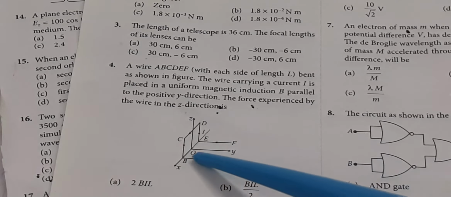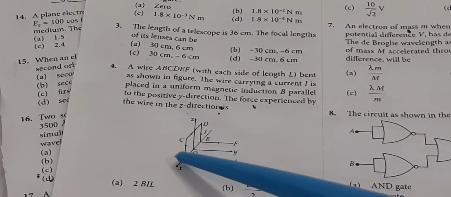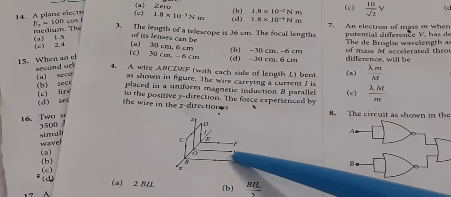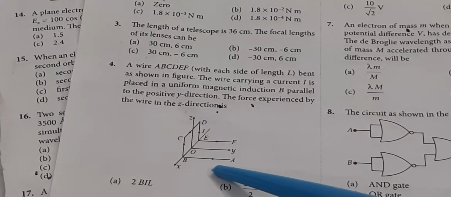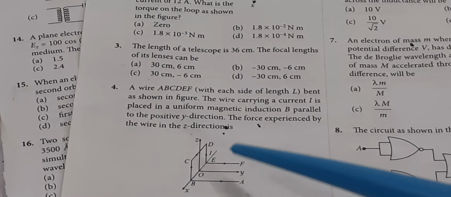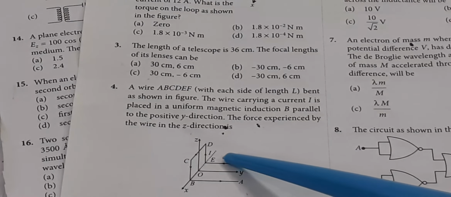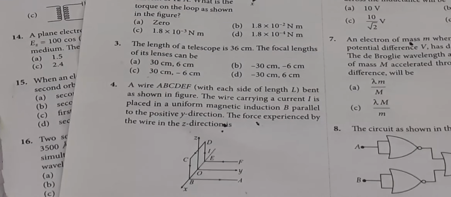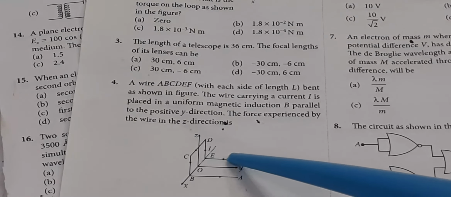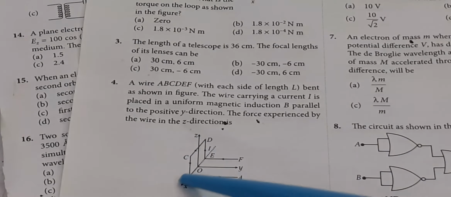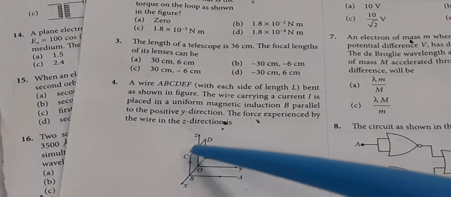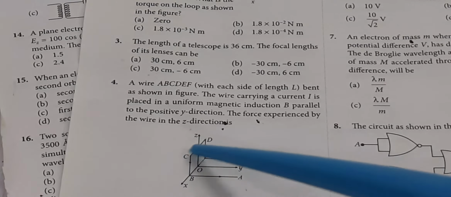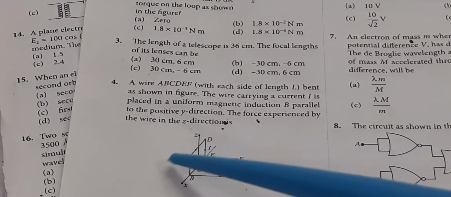What will be the direction of force for this wire? It is parallel or anti-parallel to Y, so force cannot be there: I L cross B is 0. This is also 0. This one is coming out, and this one is going in, so the forces cancel. For this portion of the wire it is coming down and this one upward, so these forces will cancel. Now find out for DC.